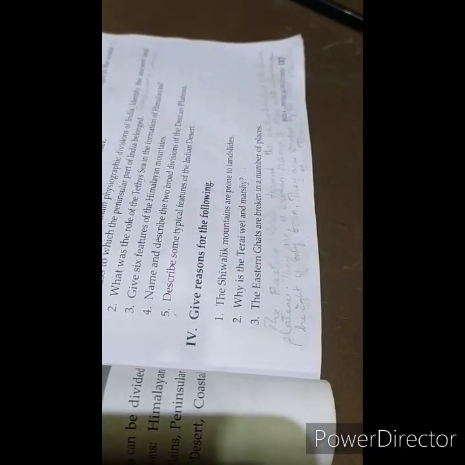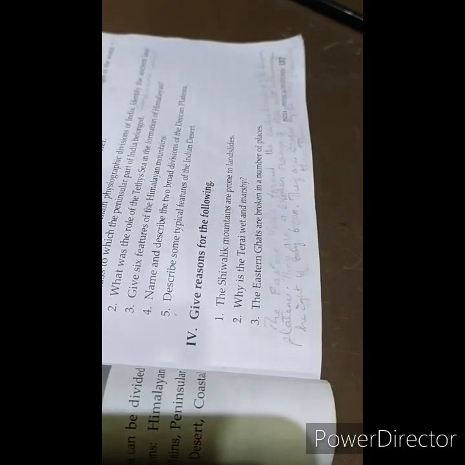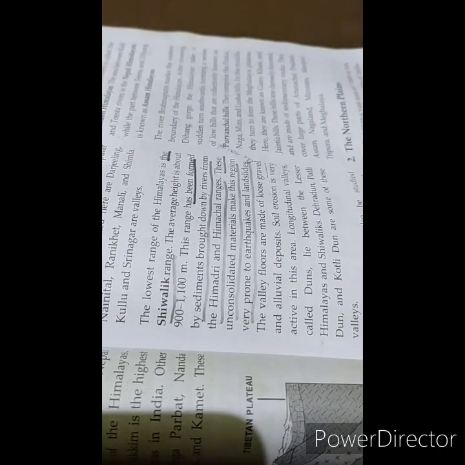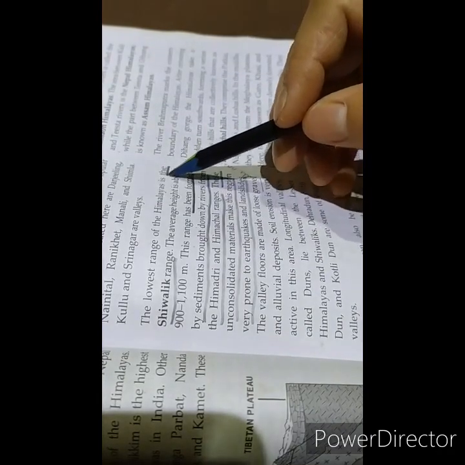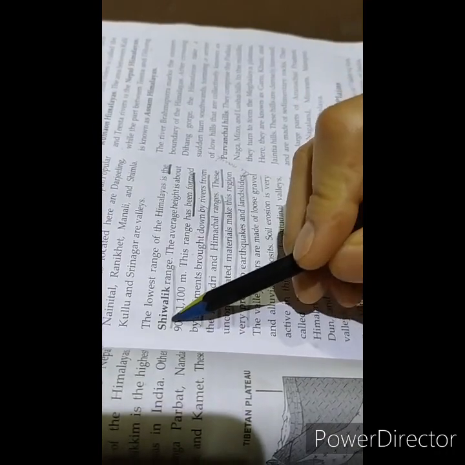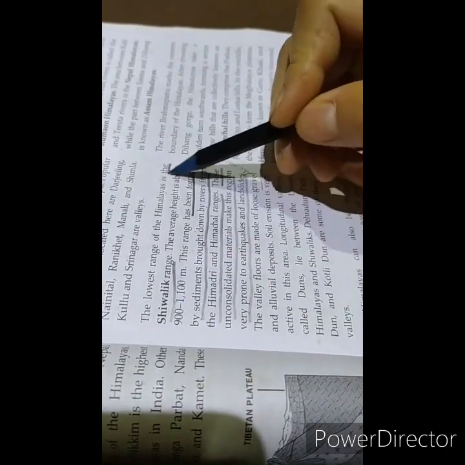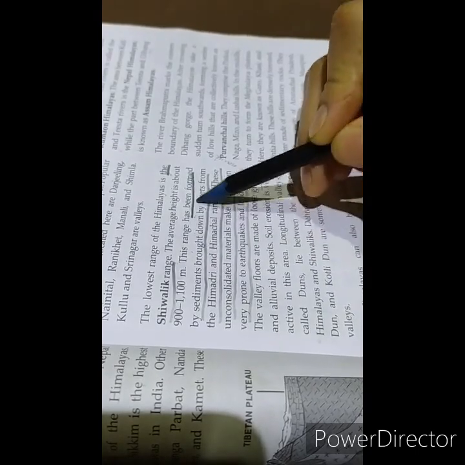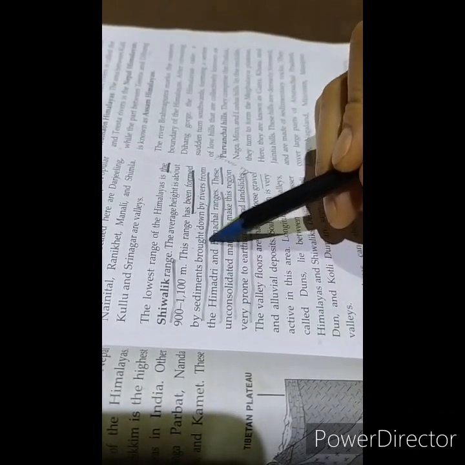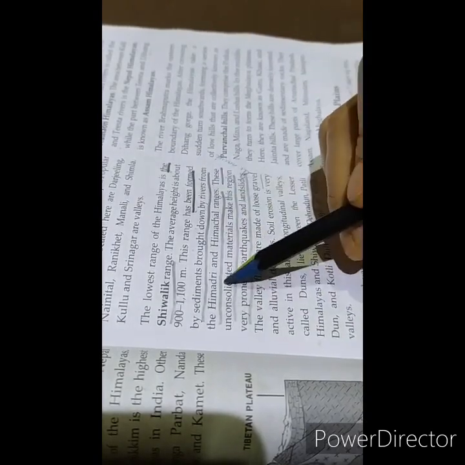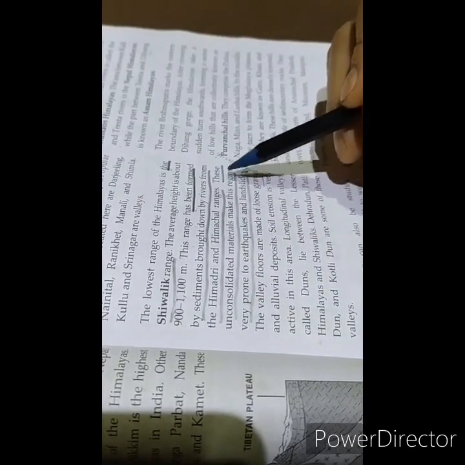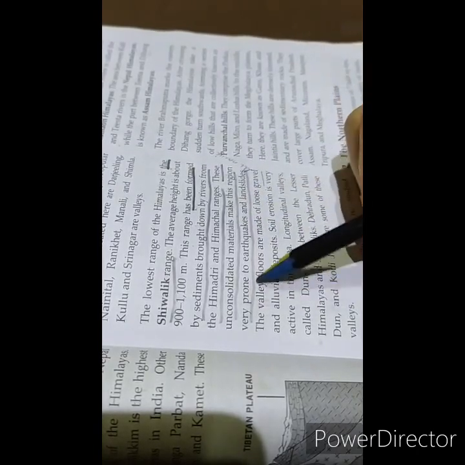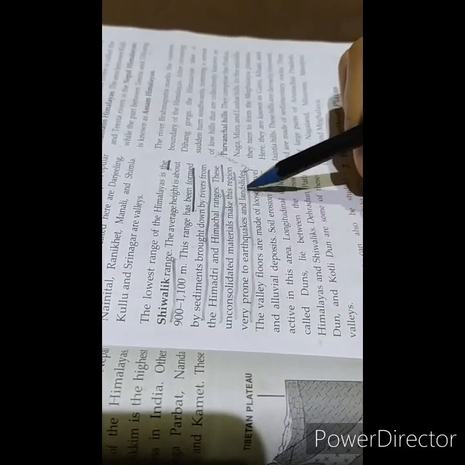Sub number 1, the Shivalik mountains are prone to landslides. Page 127, top paragraph here. The Shivalik range has, you would continue here, has been formed by sediments brought down by rivers from the Himadri and the Himachal ranges. These unconsolidated materials make this region very prone to earthquakes and landslides.